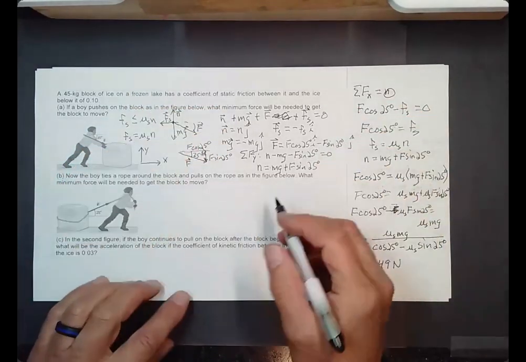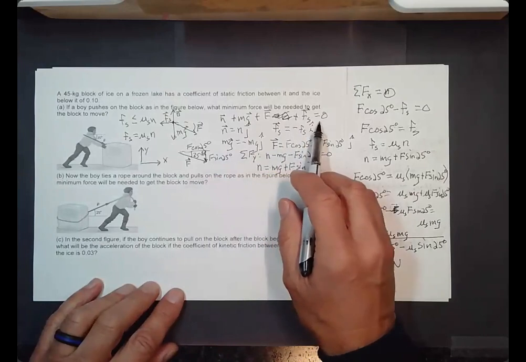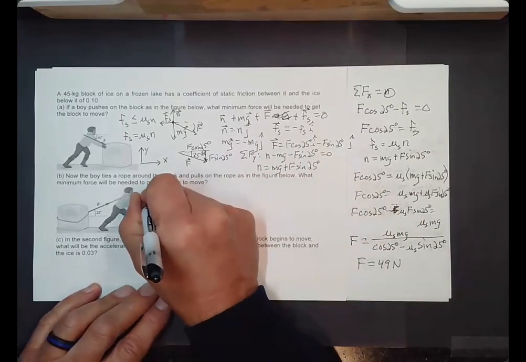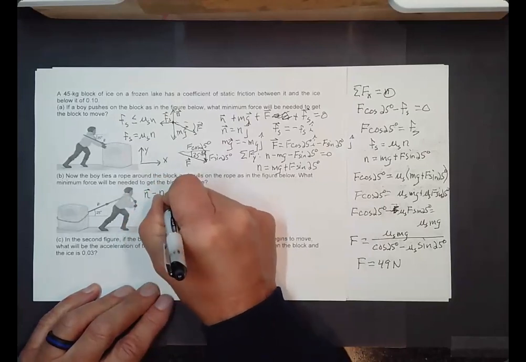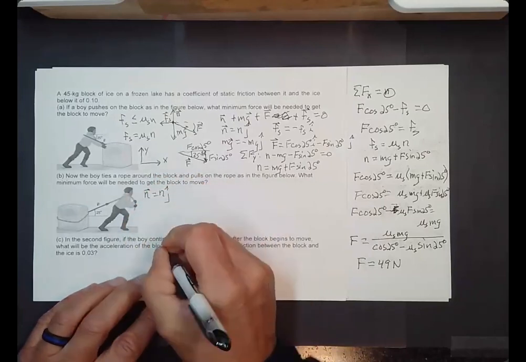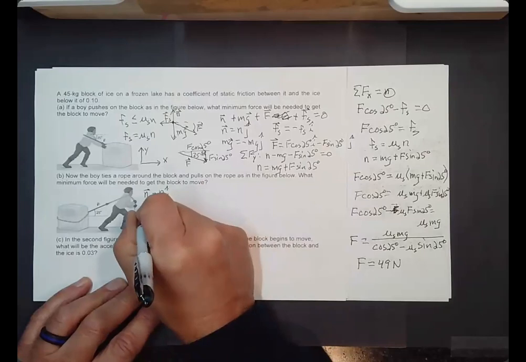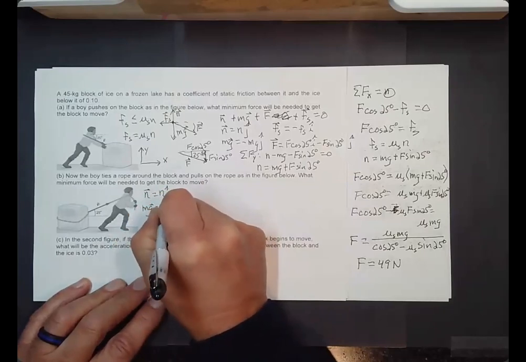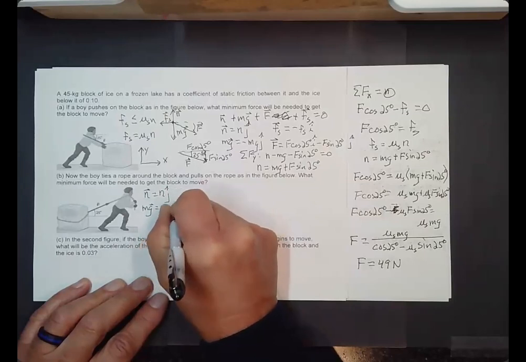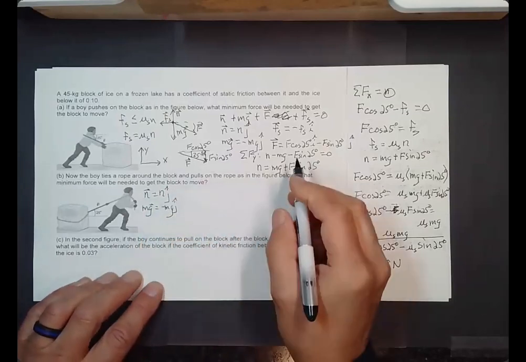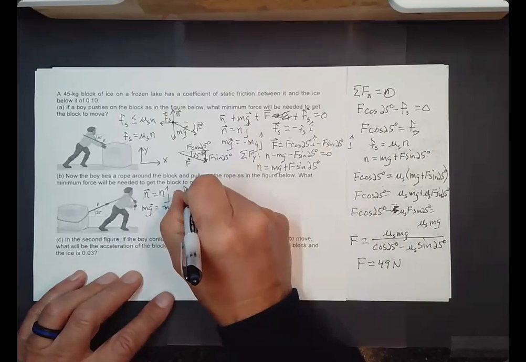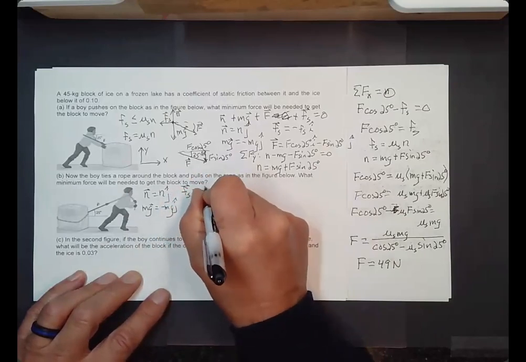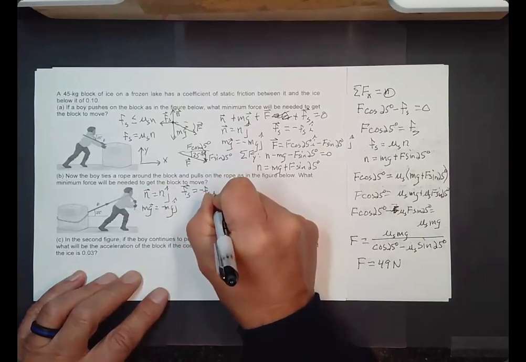Much of this is going to be repeated. We'll have the same thing there. N equals N along J hat, mg is going to be minus mg along J hat. Let's see, the frictional force is still going to be minus F sub s along I hat.